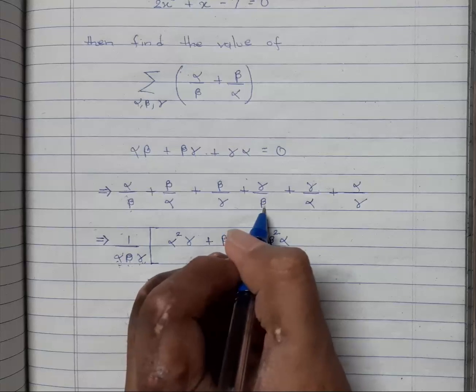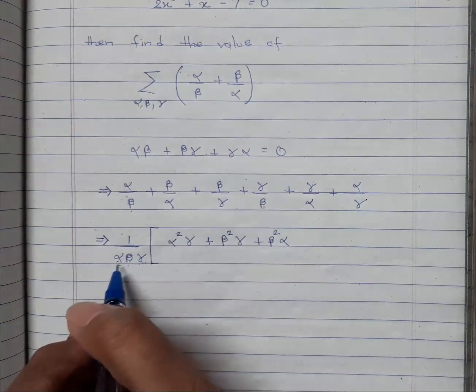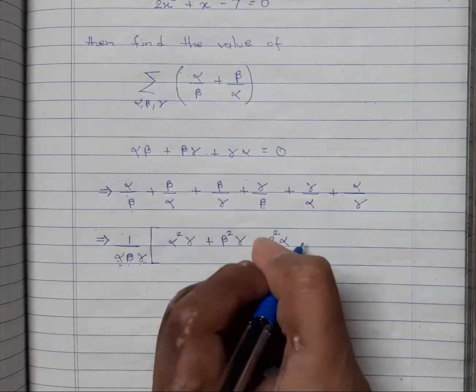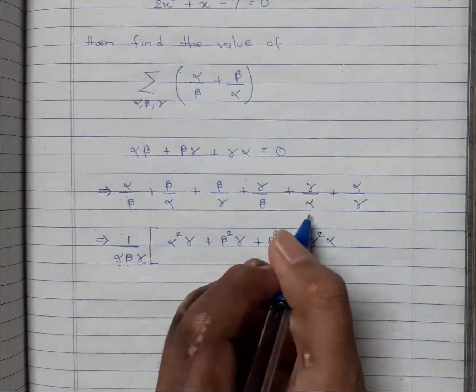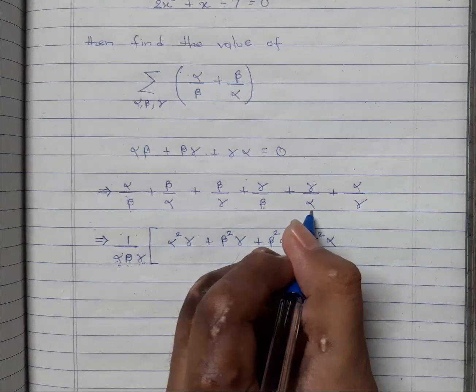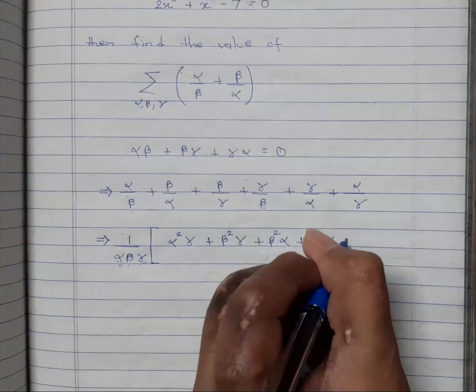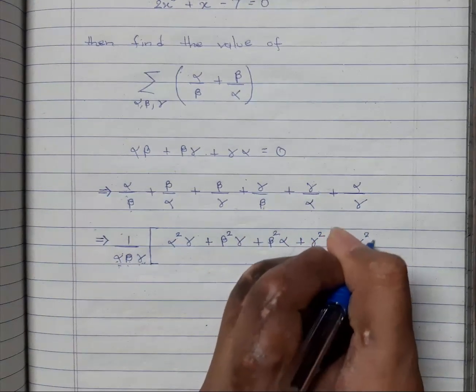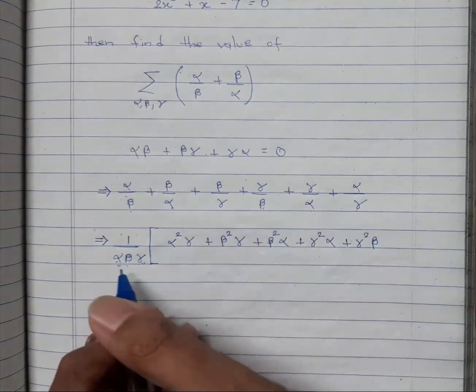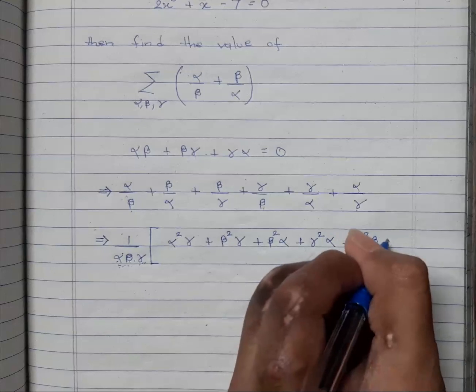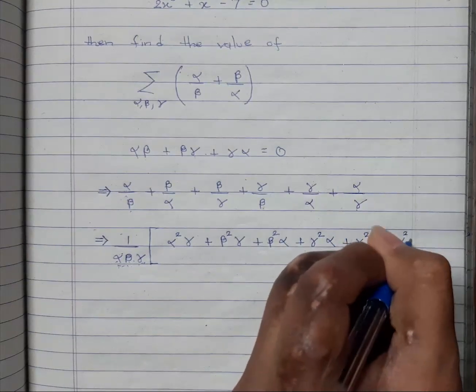Here the denominator is already beta, so we have to multiply by alpha gamma. So this becomes gamma square alpha. So here the denominator is alpha, so we have to multiply by beta gamma. So this becomes gamma square beta. Here the denominator is already gamma, so you have to multiply by alpha beta. So this becomes alpha square beta.